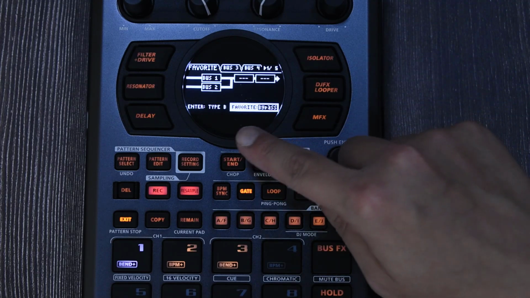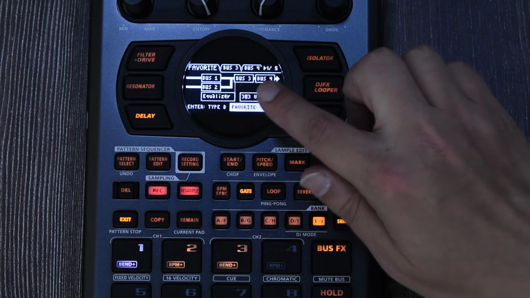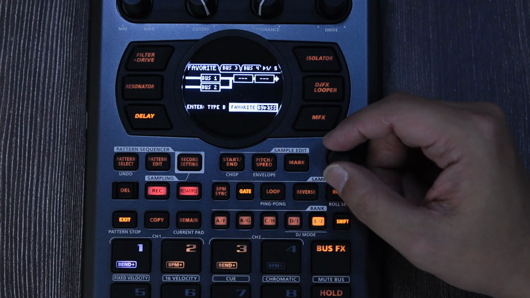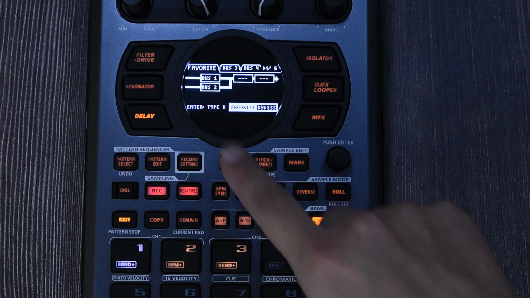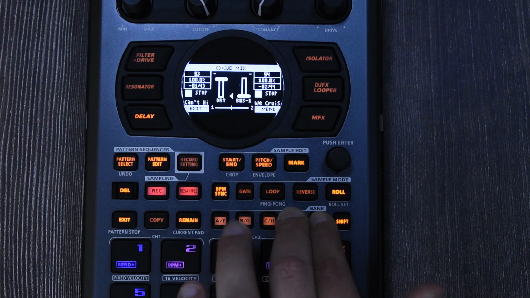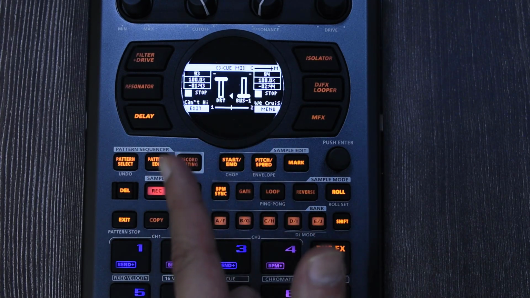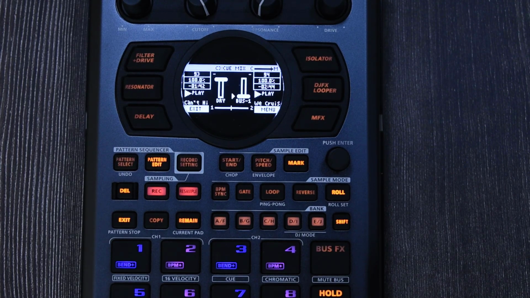Now, on top of this, right here, you have your favorites, which are some effects that are going to be applied to bus number 3 and 4. But still, once you select what you want to do with the buses, in my case, it's going to be 1 and 2 in parallel, you just need to do exit and go back to the DJ mode. And of course, you don't need to load it again.